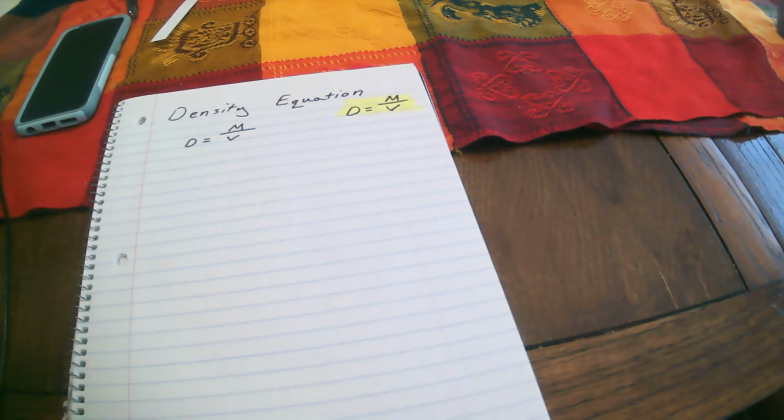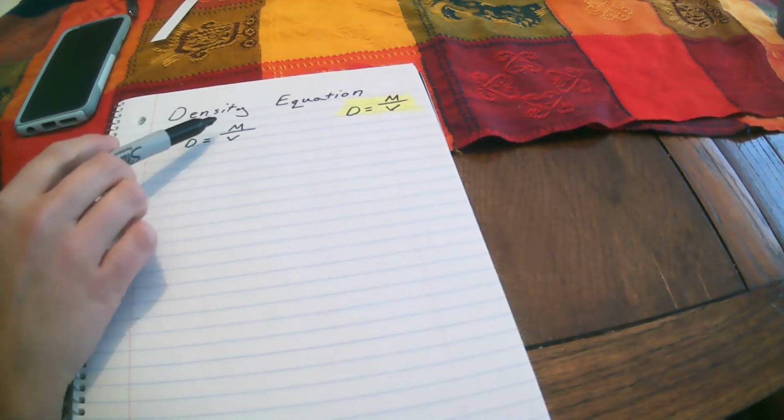So here I have the formula that we've been using to solve for density. Density equals mass divided by volume. This is great if you're looking for density, but what if you're looking for mass, or what if you're looking for volume? It's going to be hard to plug those numbers in and solve for what you need to find. So we're going to rearrange this formula so we can solve for mass.